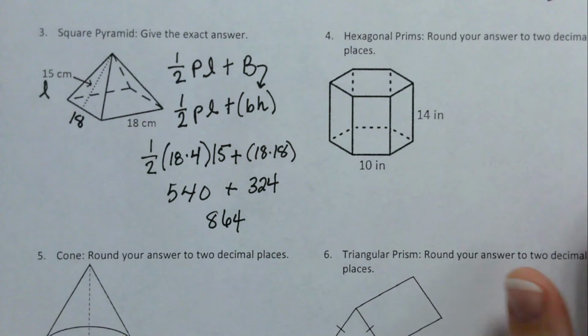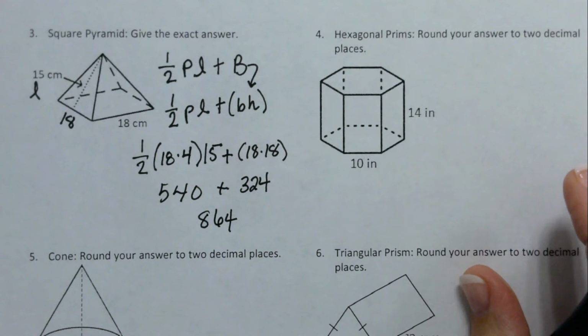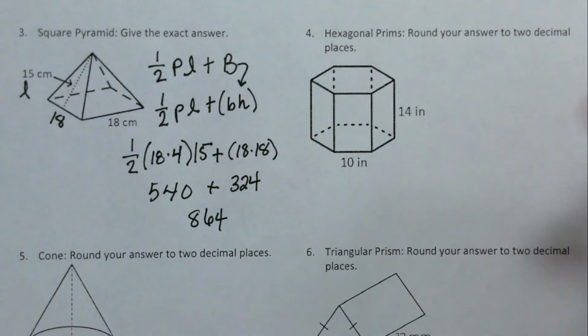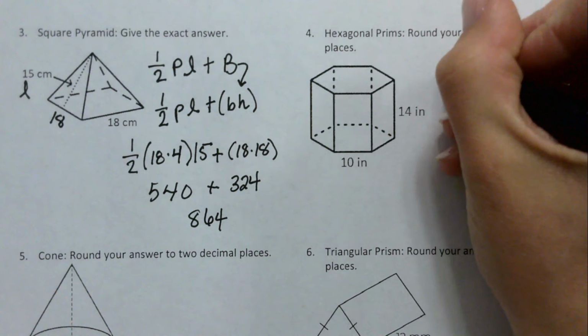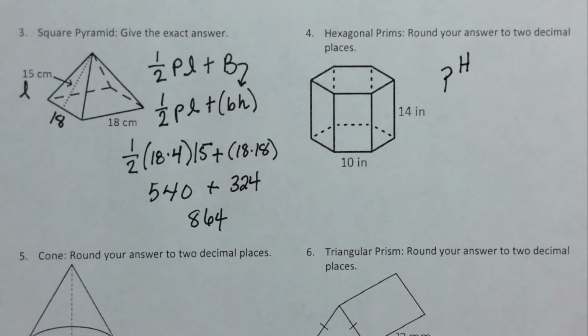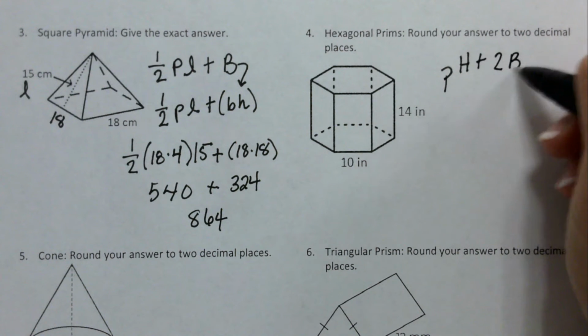The hexagon prism on the right, number 4, is going to have a different formula because it has 2 bases. So it's going to be the perimeter of the base times capital H height plus the area of 2 bases.